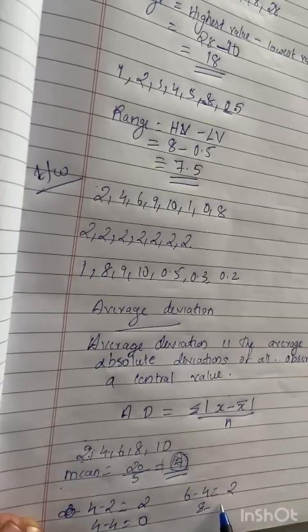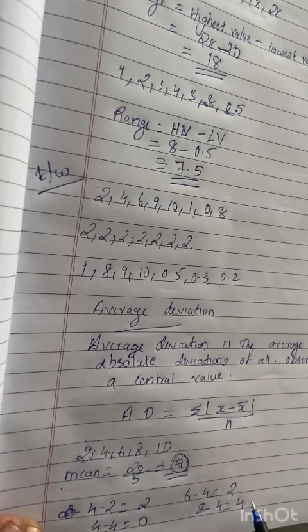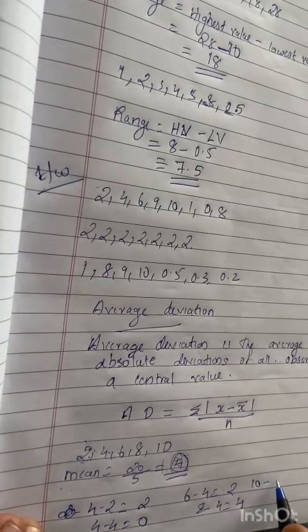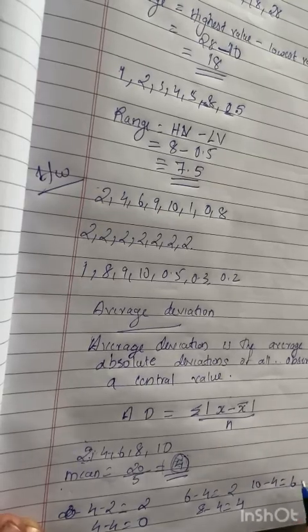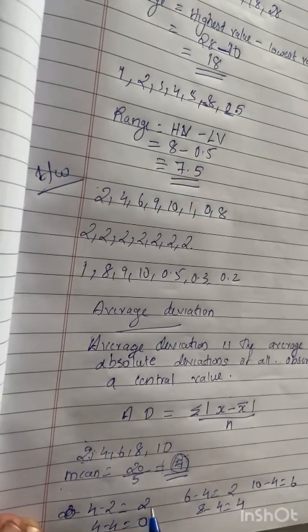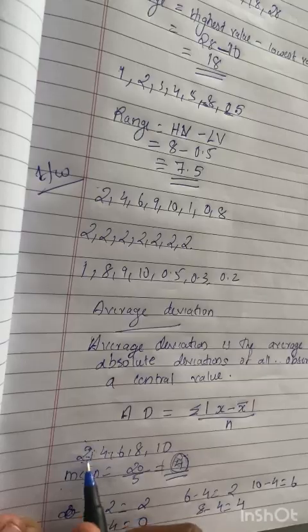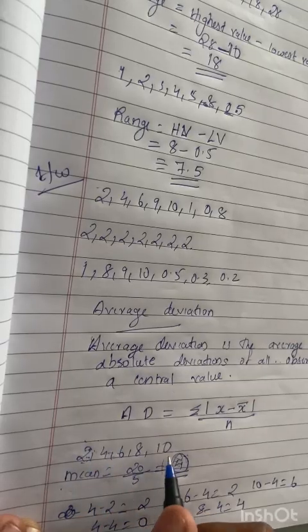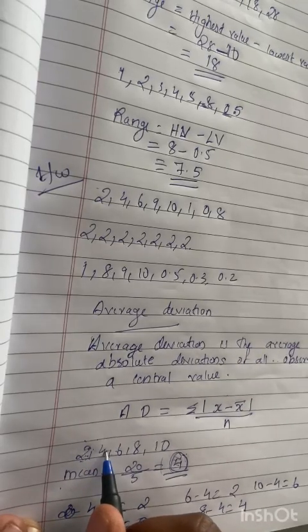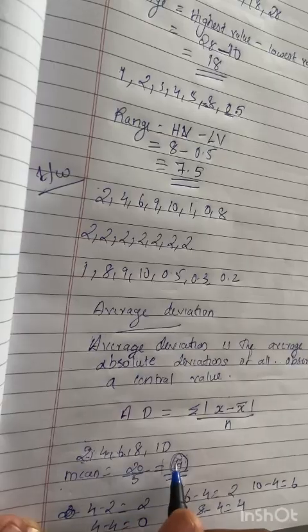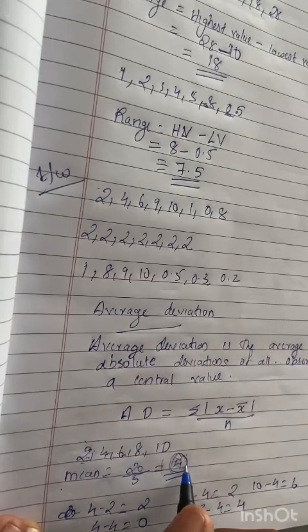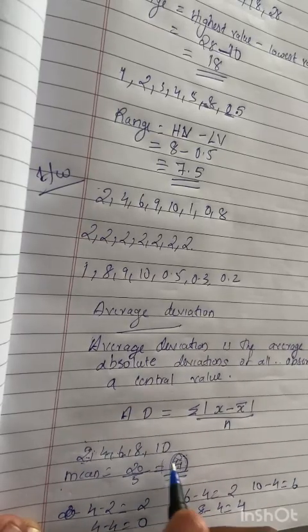8 minus 4, a 4 unit difference is there. Next is 10 minus 4, which is equal to 6, so a 6 unit difference. Okay, so the first term has a 2 unit difference. Here there is no difference because the mean and the value are the same. Here a 2 unit difference is there. Here, a 4 unit difference. Here, a 6 unit difference.